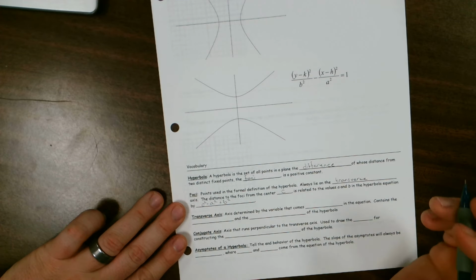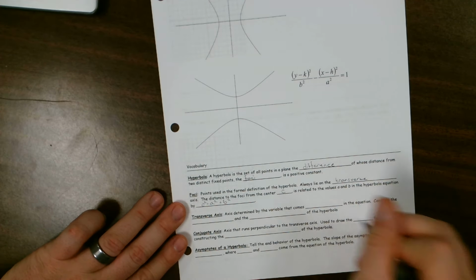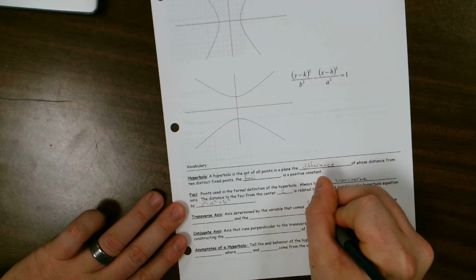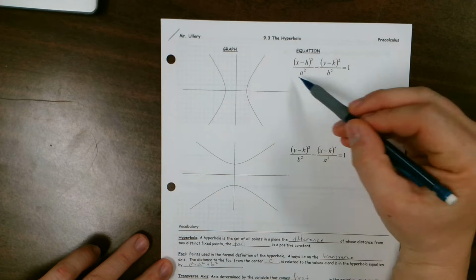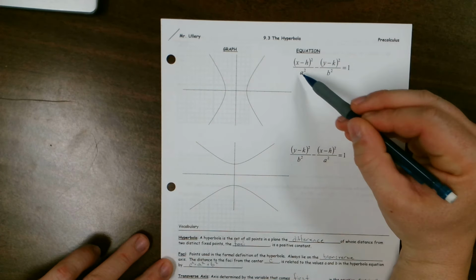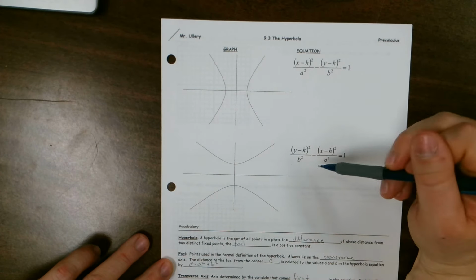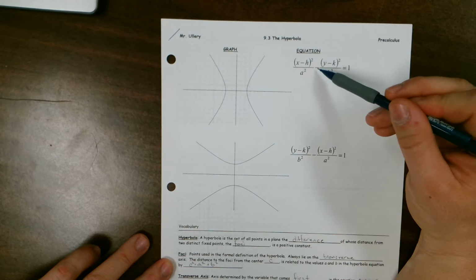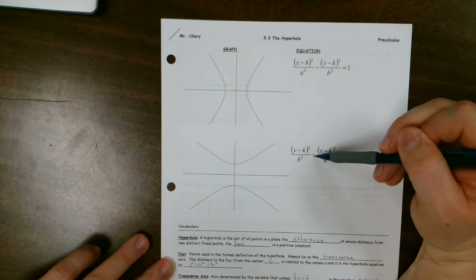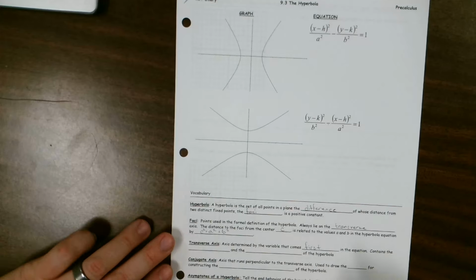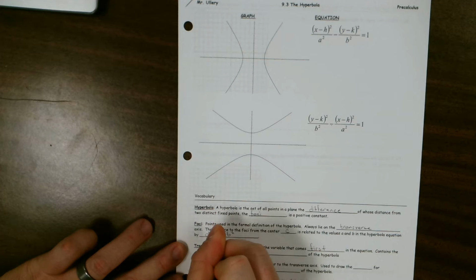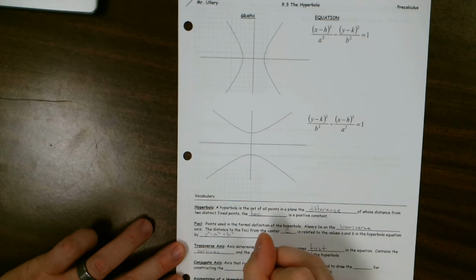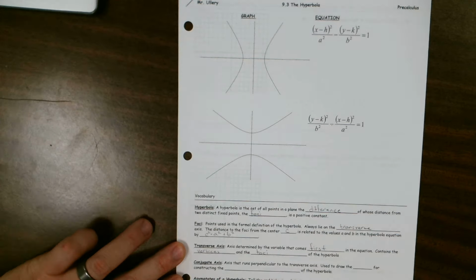The transverse axis is determined by the variable that comes first or is positive in the equation for the hyperbola. The equation of the hyperbola is very similar to the equation for an ellipse. However, we are subtracting. The transverse axis contains the vertices and the foci for the hyperbola.